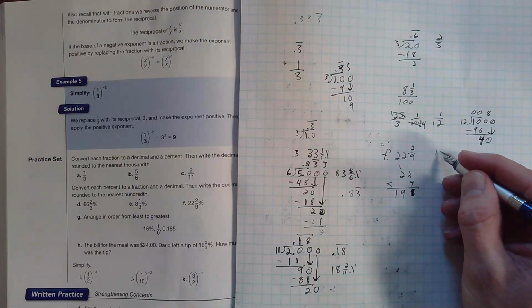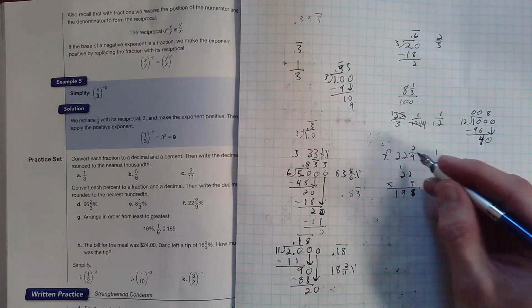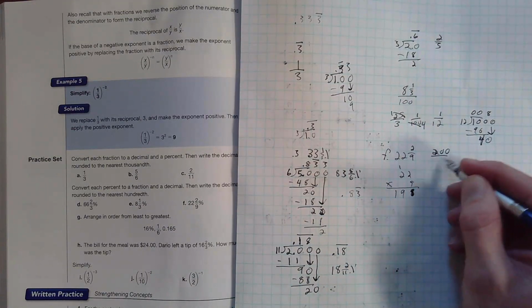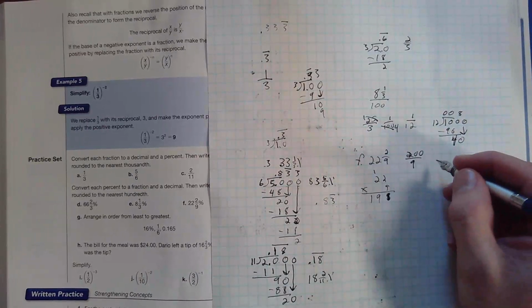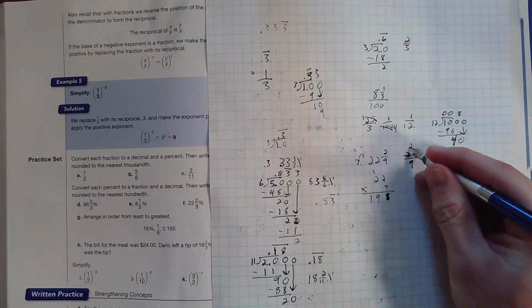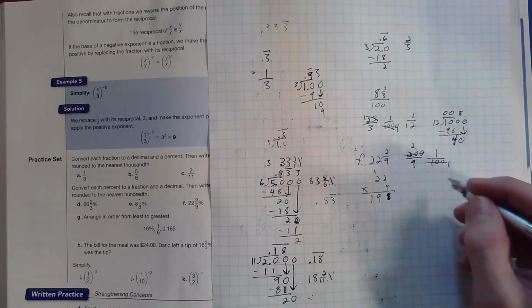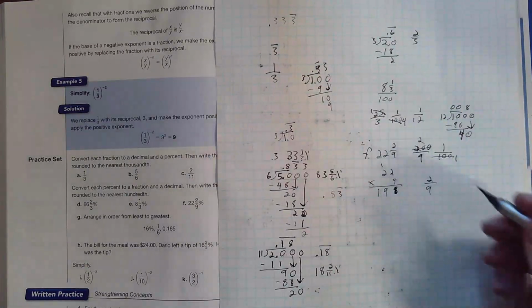So plus 2, so that's 200 over 9. And then we're timesing that by 100 over 1. Turn that into a 2 and that into a 1. So that's just 2/9 again, just like here. Okay.